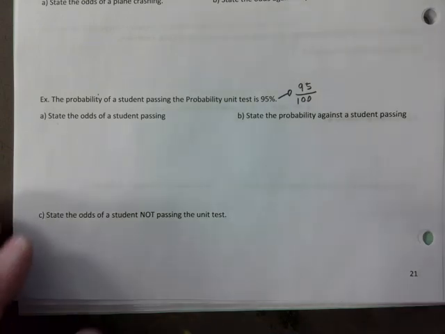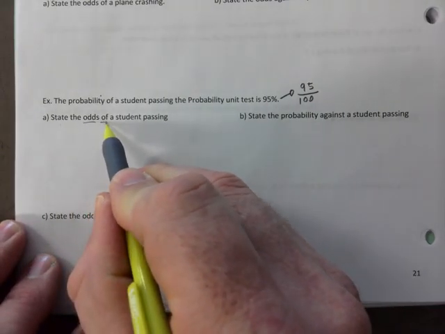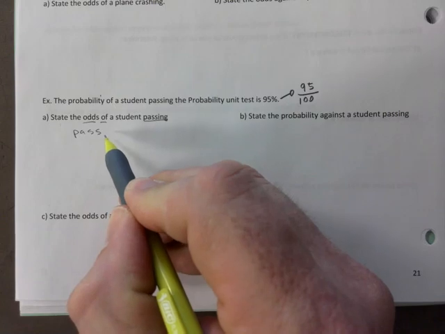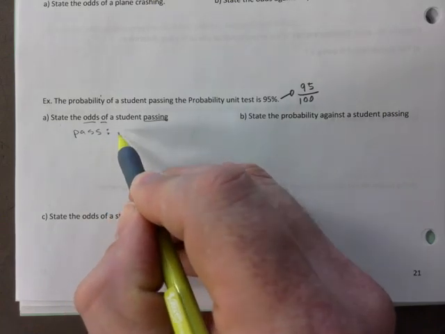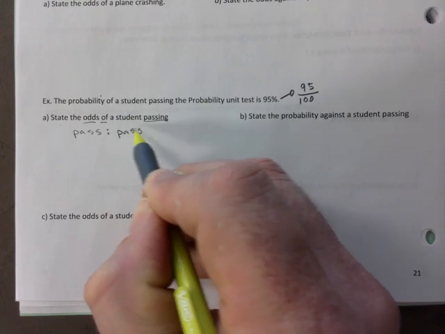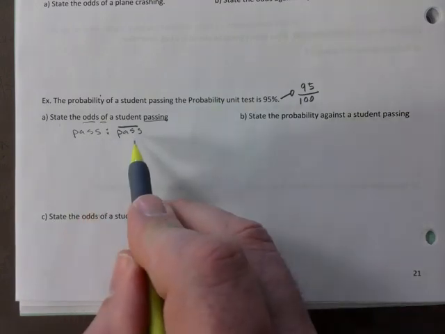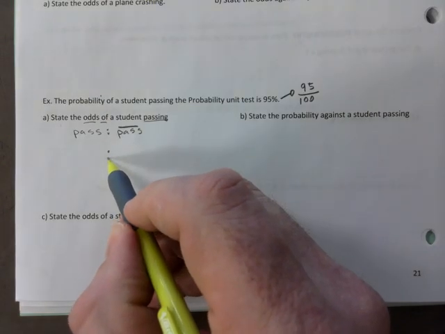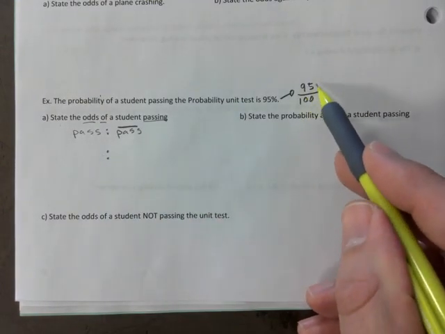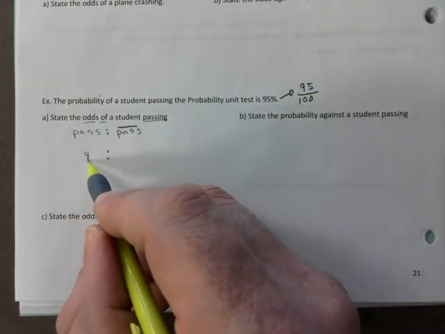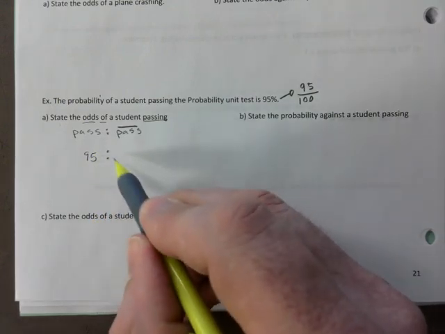Before we put numbers, how about we do this? If it says odds of passing, that means that pass, that number should go first, and what should go on this side? Fail, or can I say pass not? We're going to go Hamlet style. You shall pass not, right? Anyways, pass and pass not. So what number would we grab? The 95, because that represents the number of times you pass. That goes here. And what would go over here?